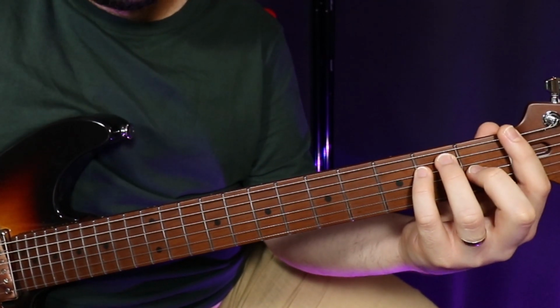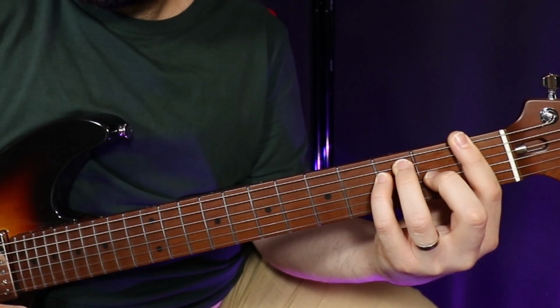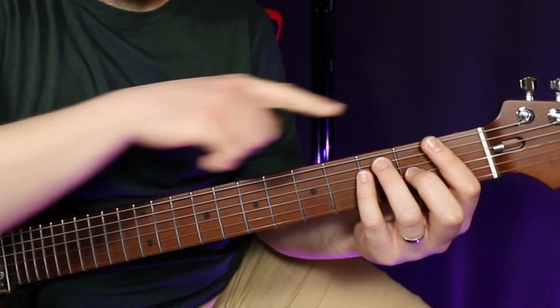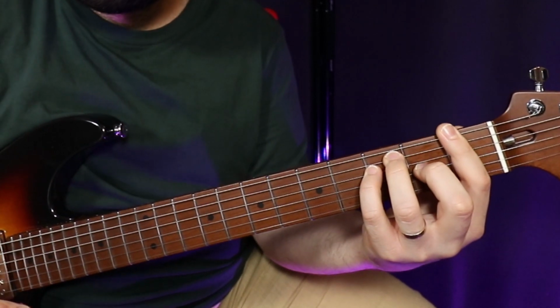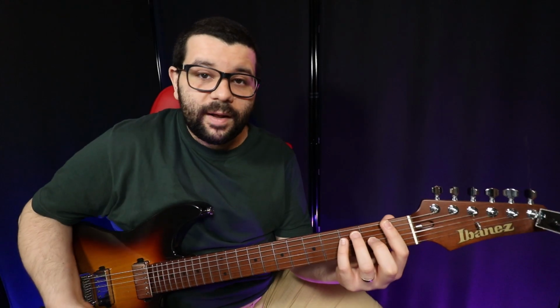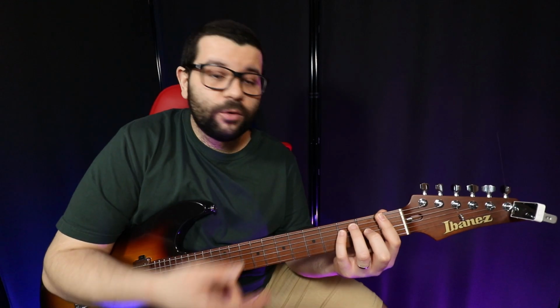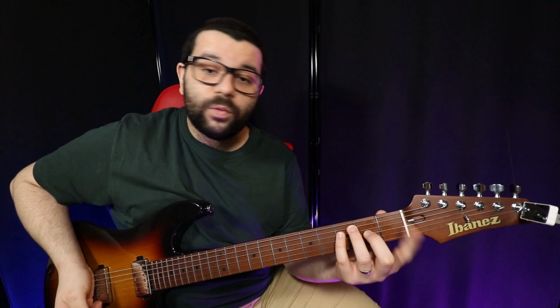If we take this whole shape and shift it one fret up, I now have an F major. Why? Because the first note on the low E is an F. So our root now, the first note we play and the note that gives the name of the chord, is this note right here on the first fret of the low E string, which is an F.